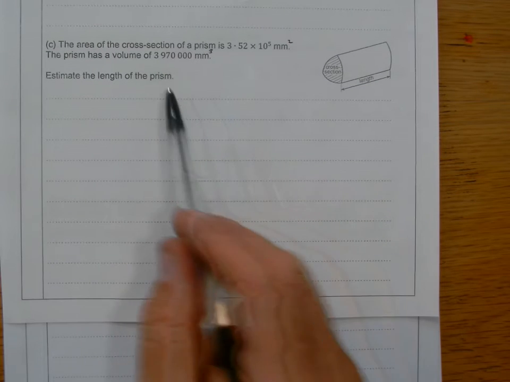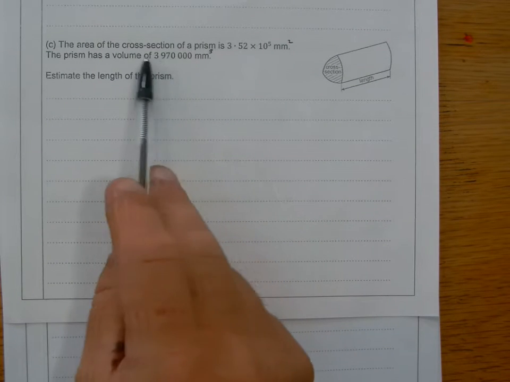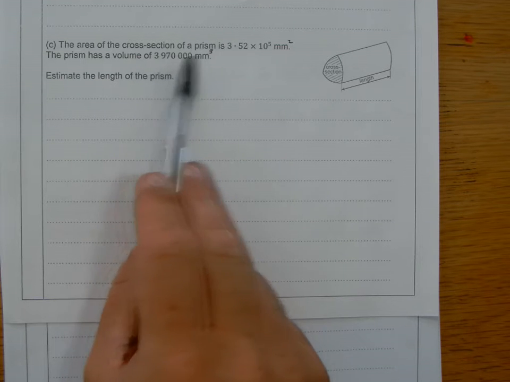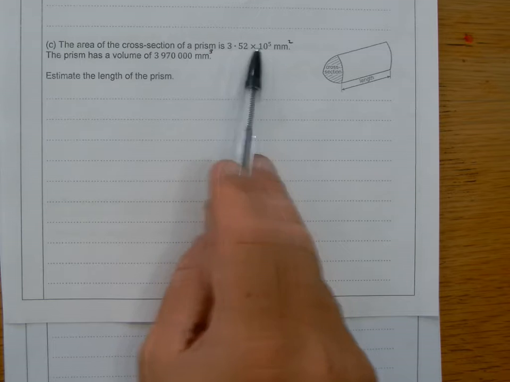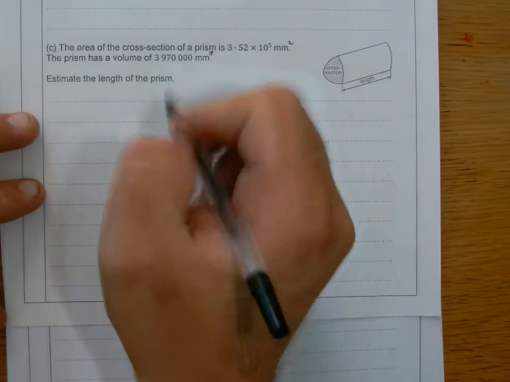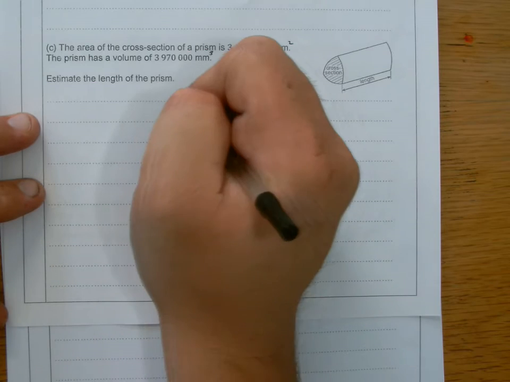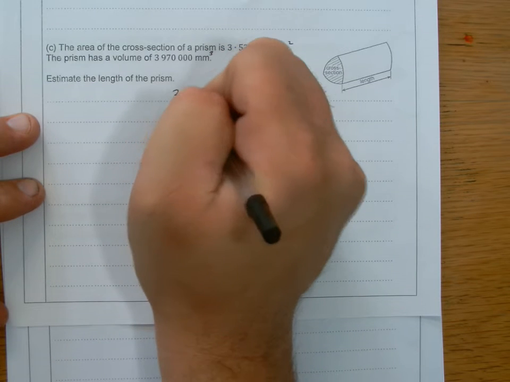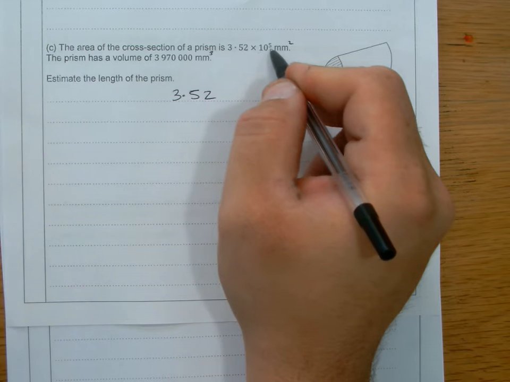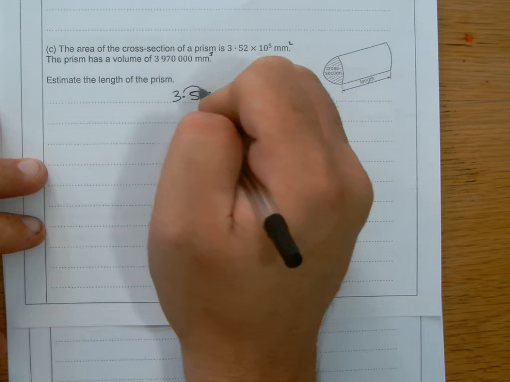What I'd say to you though is they're giving us the volume in standard form, and it's quite a big number. Personally, I would change this into a normal number to make life easier for us. So 3.52 times 10 to the power 5 is a big number, and the decimal point needs to move 5 places to the right.